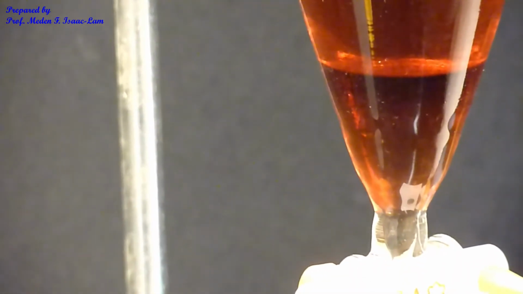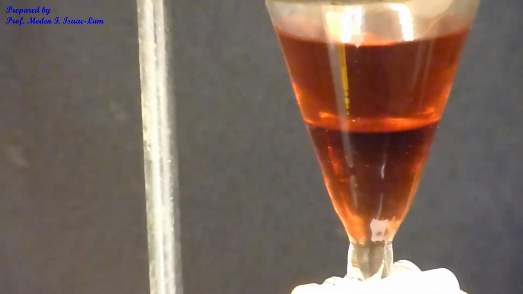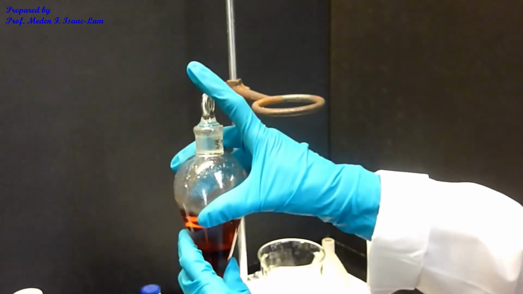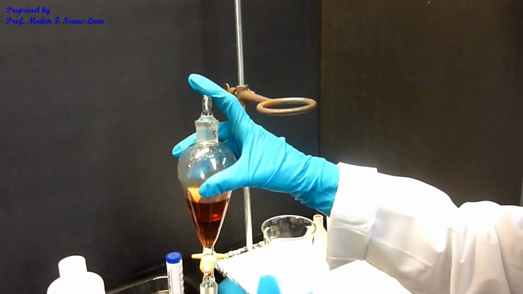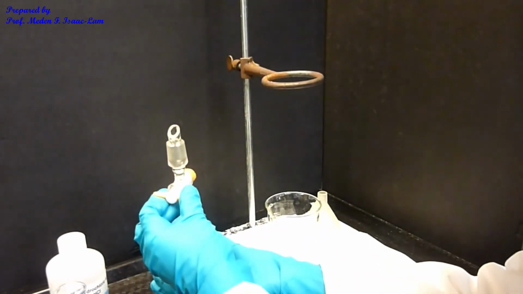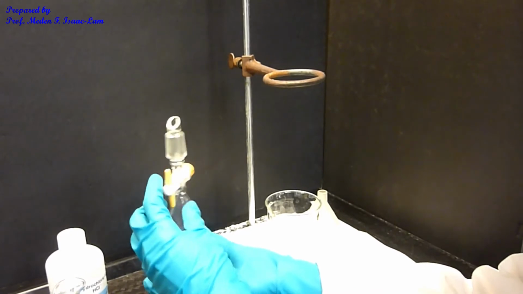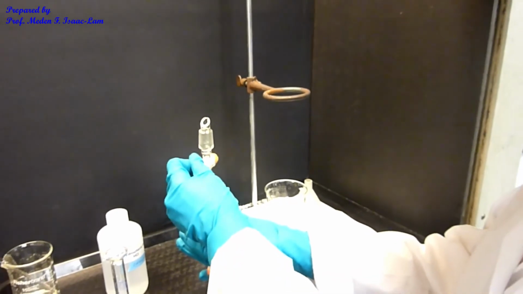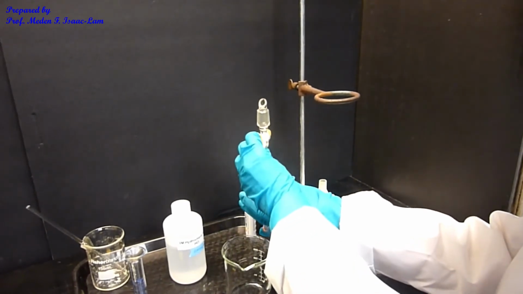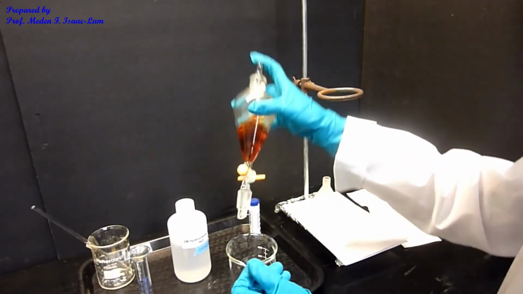The same thing that I did earlier, I'm now going to put the stopper on. Again, because I still have ether, which is a low boiling point, volatile solvent, I have to release the pressure. You heard that pop again. Then do the same thing several times.